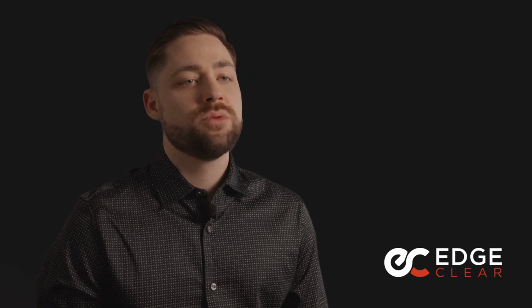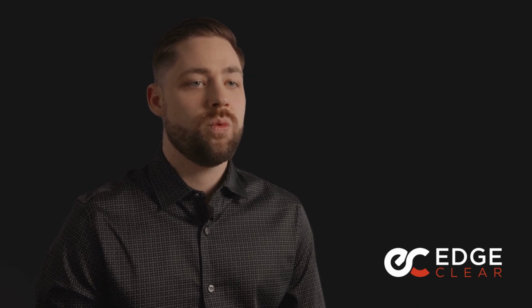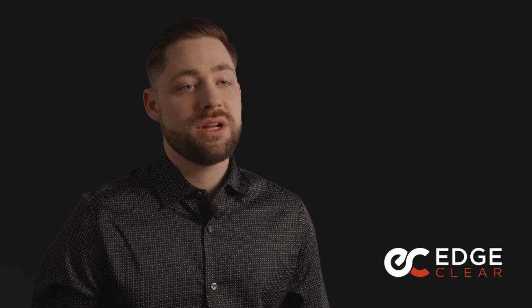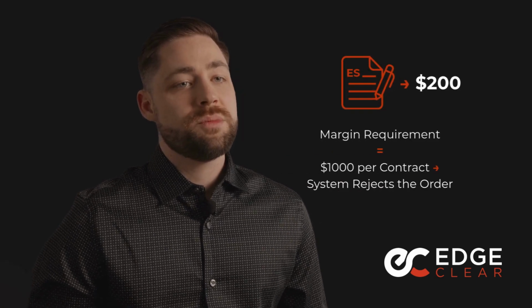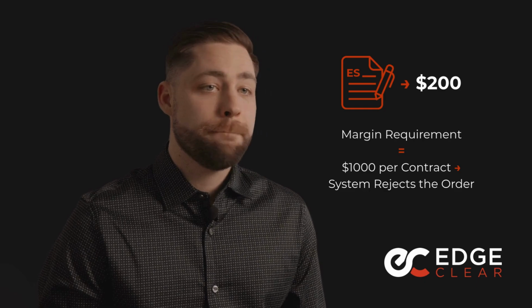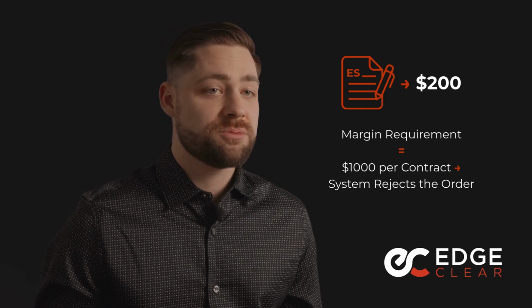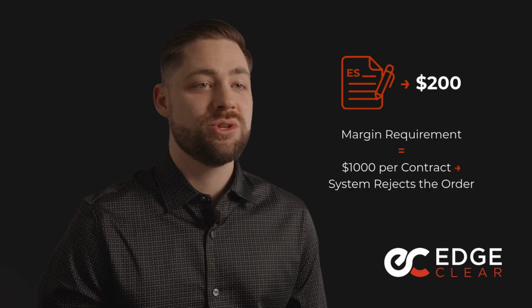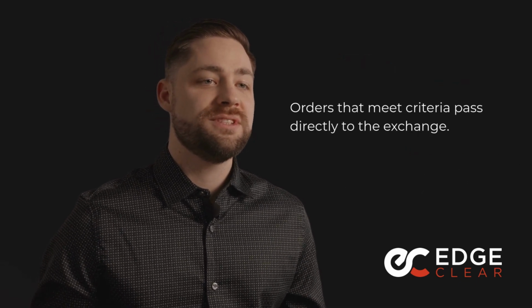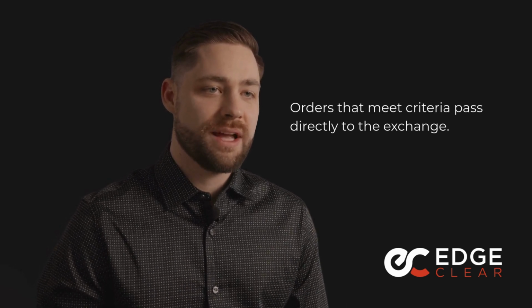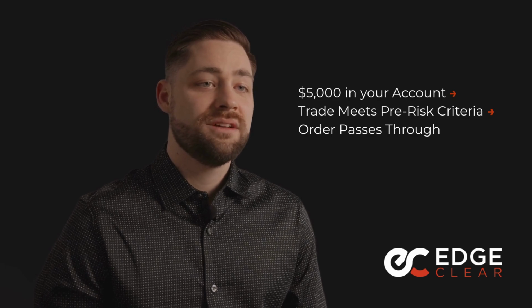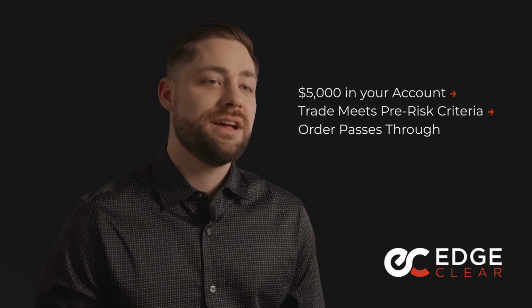Pre-risk is not your broker holding your trade to determine whether it can go to the exchange or not, as it's already pre-configured. If you attempt to buy one E-mini S&P contract with $200 in your account, but your margin requirement is $1,000 per contract, the risk system should reject the order. Otherwise, traders would be able to put into positions well beyond their available capital. Likewise, if you had $5,000 in your account, the trade would meet pre-risk criteria and pass through.